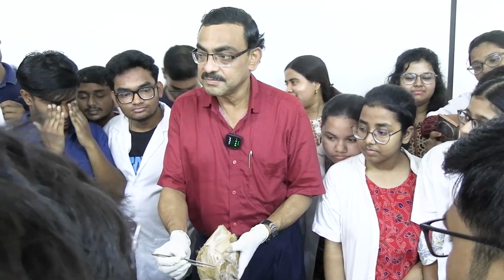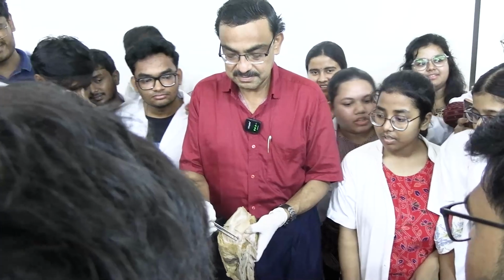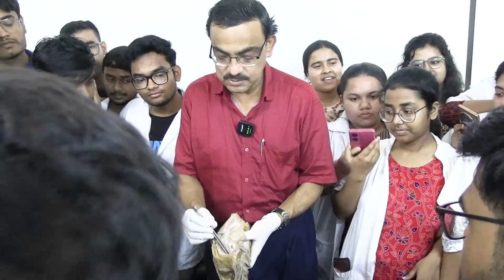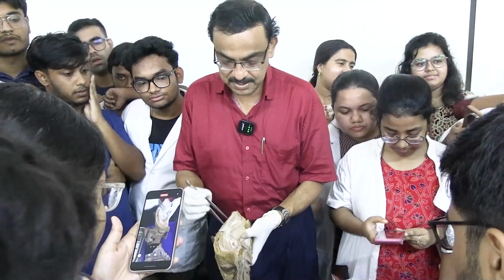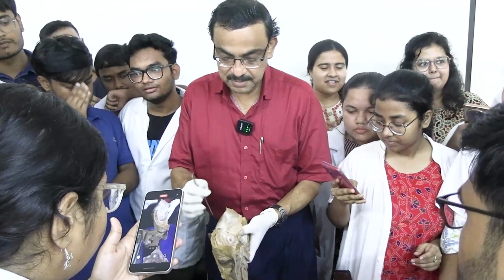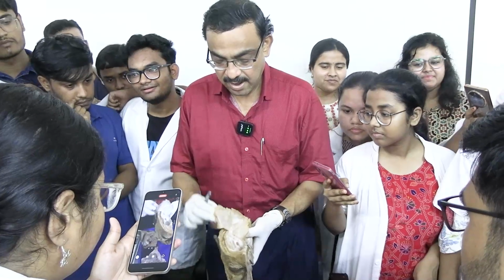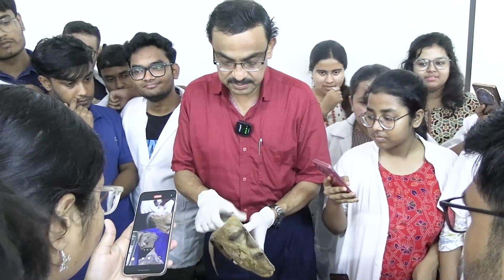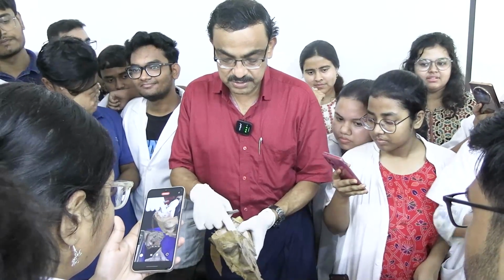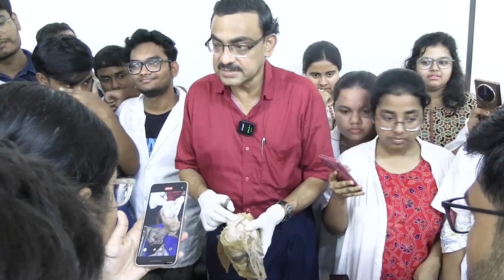Is this anterior or posterior? Anterior cranial. This one is the middle cranial fossa. Middle. And this is the posterior cranial fossa. Okay. This posterior cranial fossa accommodates which structure?